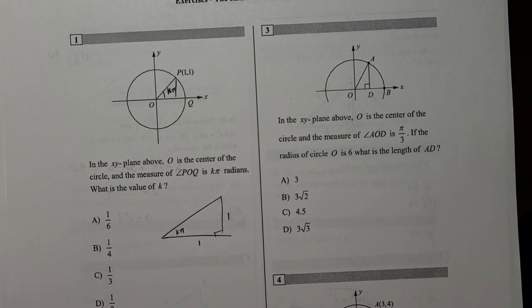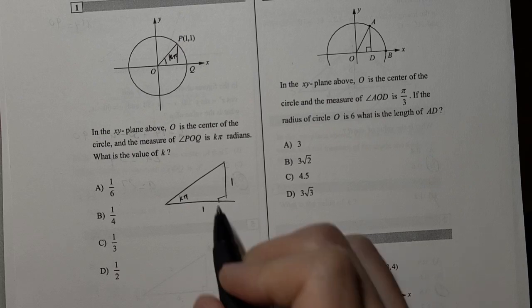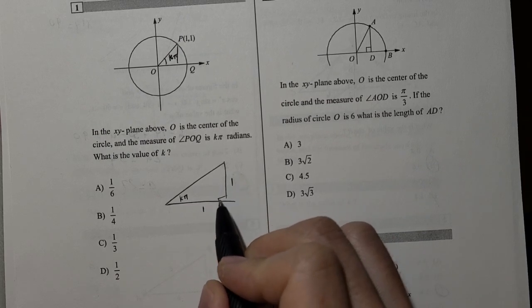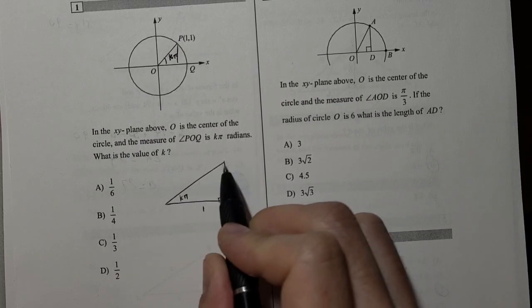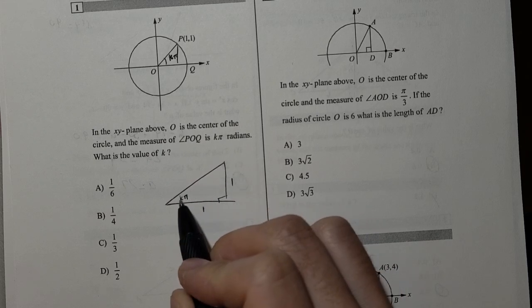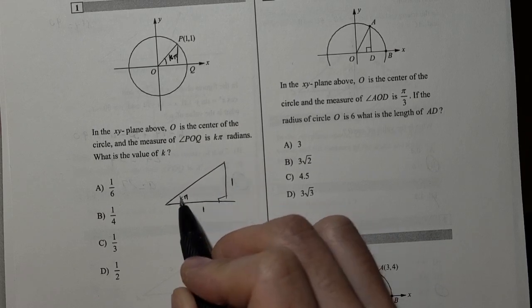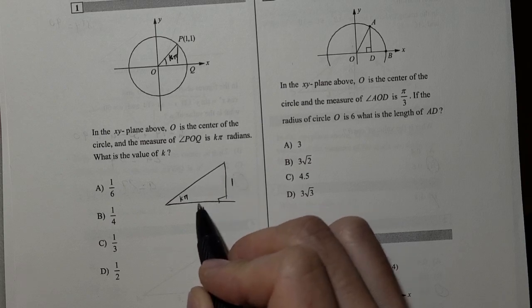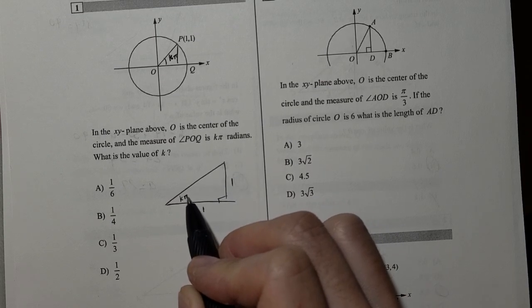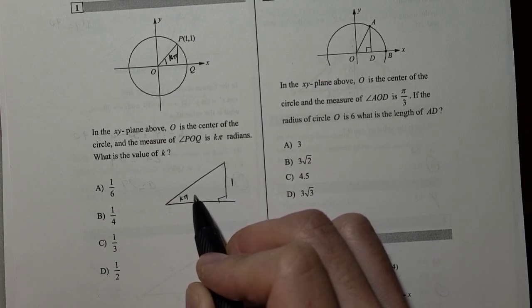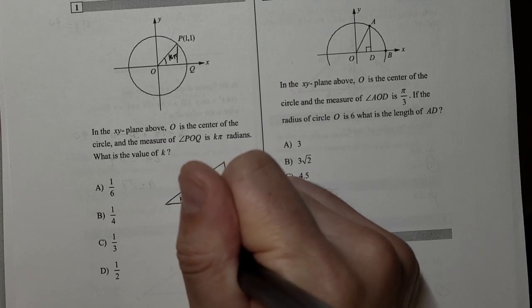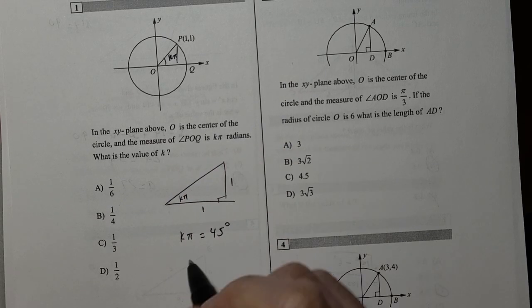So what does k pi have to be? Since these two sides are congruent and this is a right angle here, the sum of these two angles has to be 90 degrees, the complementary, okay? And since these two sides are congruent, the angles are congruent as well. So it's 90 divided by 2, which is 45. So k pi should be 45 degrees.